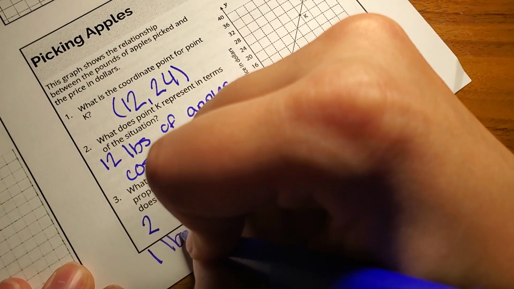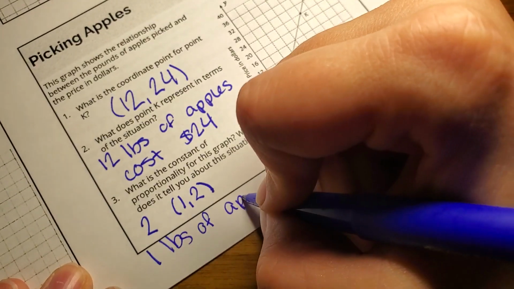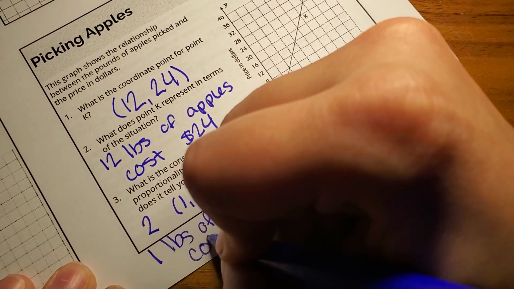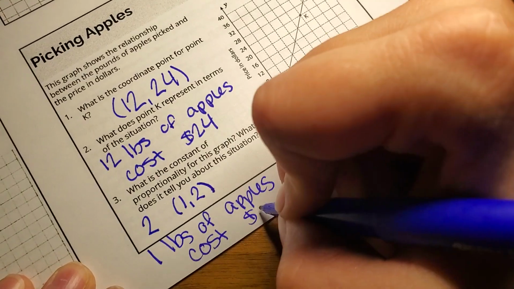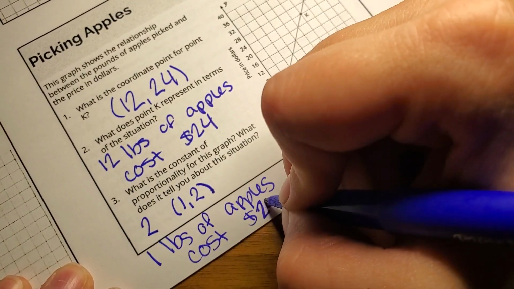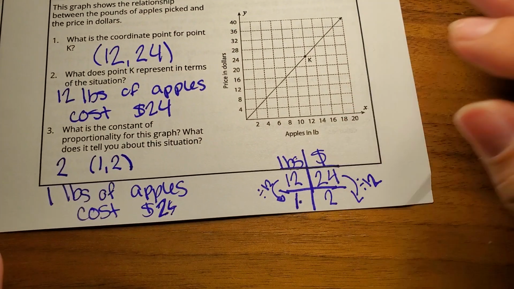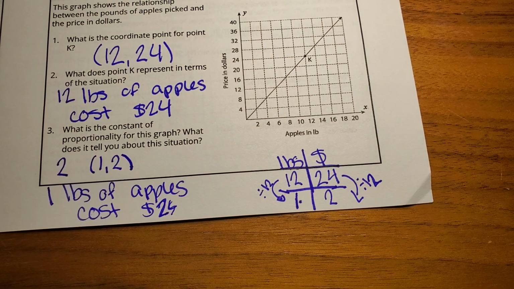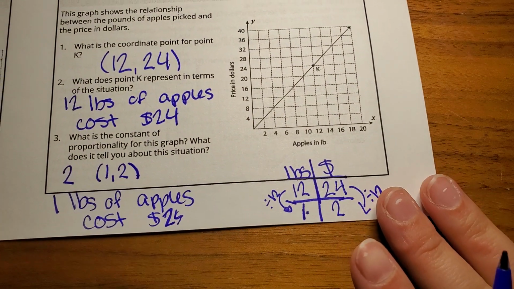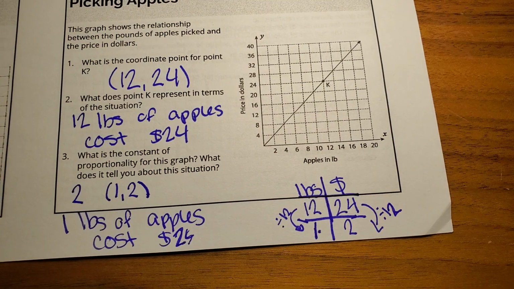1 pound of apples costs $2. 1 pound of apples costs $2. Make sure you've got all this. Okay, now let's go ahead and move on to the next slide.